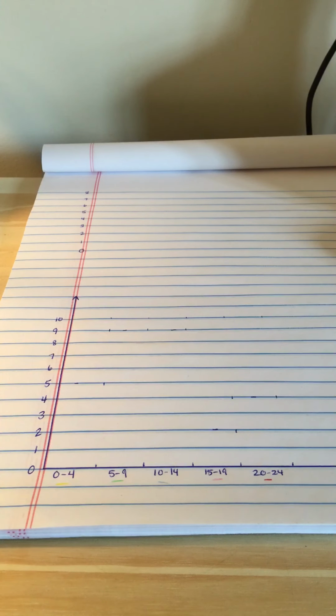Hello, lovely math students. So today we're going to go over how to graph histograms. Yesterday we introduced the tables with the intervals and how to set up. And today we're talking about histograms.